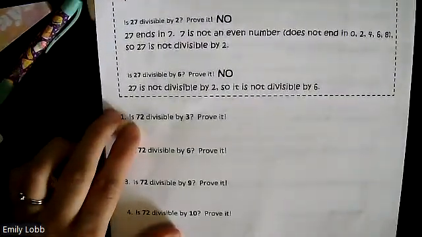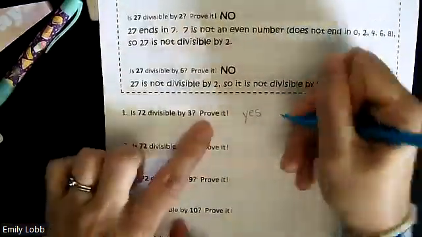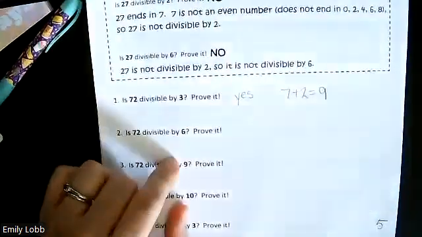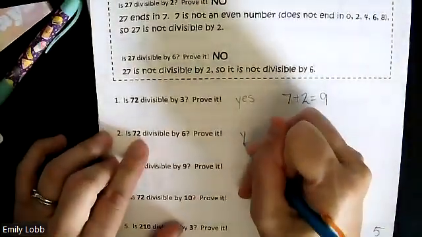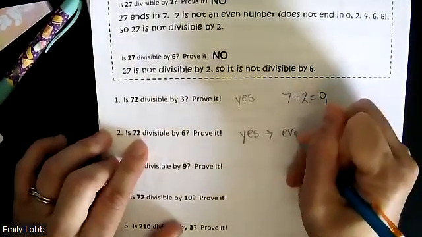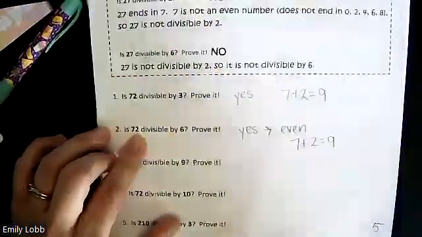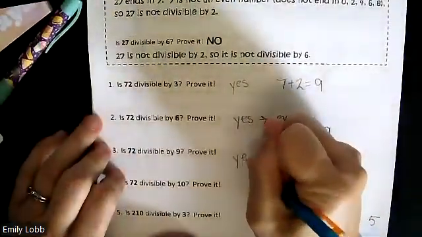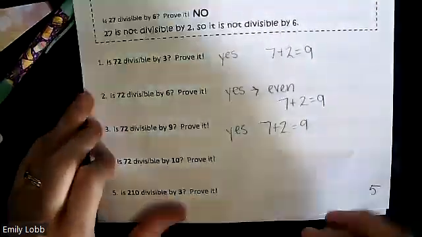All right, is 72 divisible by 3? You would say yes. When it says prove it, you would say 7 plus 2 equals 9. Is it divisible by 6? You would say yes. It is even. 7 plus 2 equals 9. Is it divisible by 9? Yes. 7 plus 2 equals 9. Is it divisible by 10?